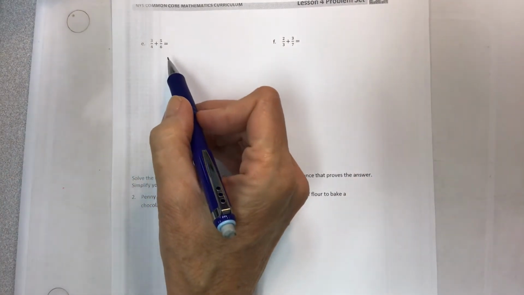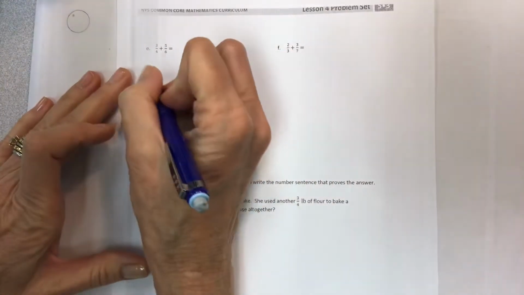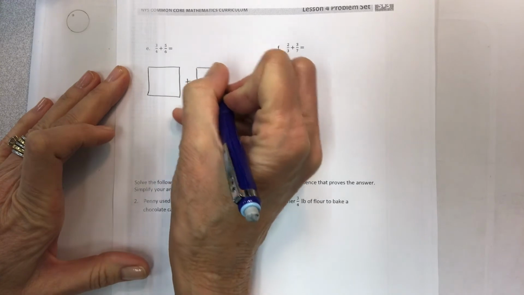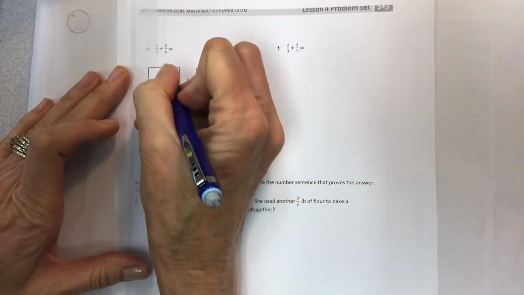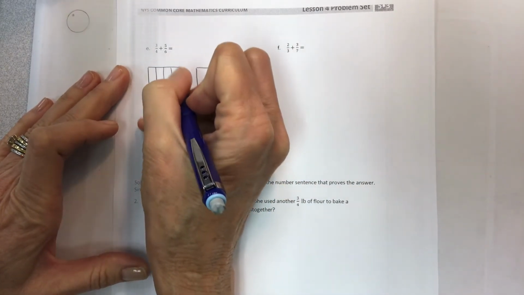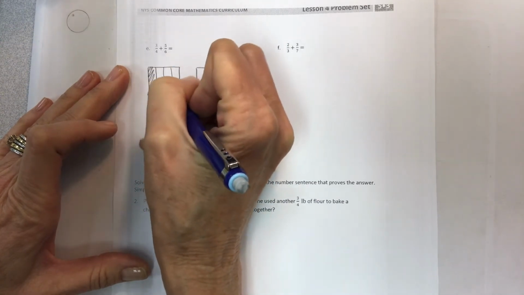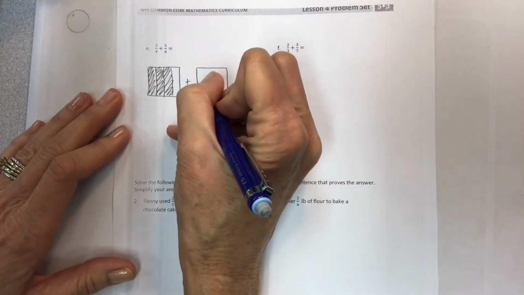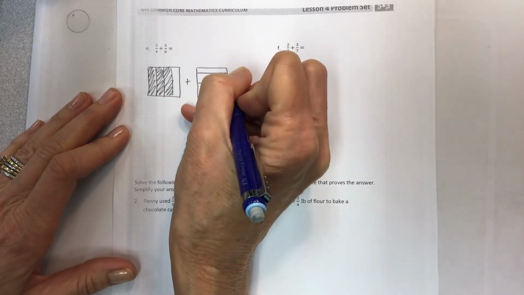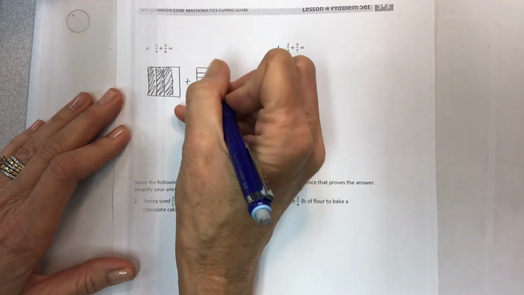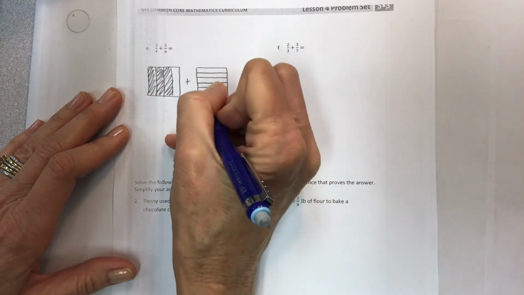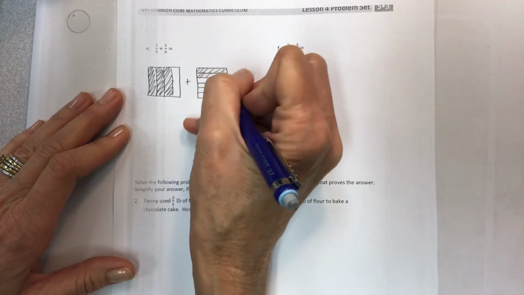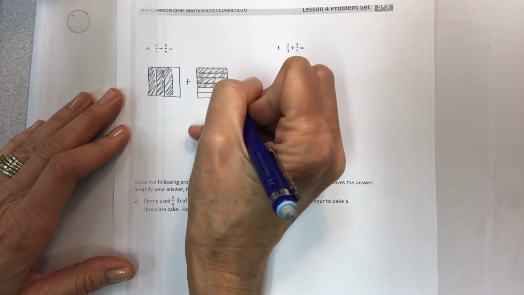Okay, next one, 3/4 and 5/6. Now we have a lot of shading, so I'm going to try to make my models nice and neat. 3/4, remember, start vertically. 1, 2, 3, and 5/6. If you have an even number, split it into the half and then do the top half and the bottom half. So I have 6ths and I need to shade 5. 4, 5.